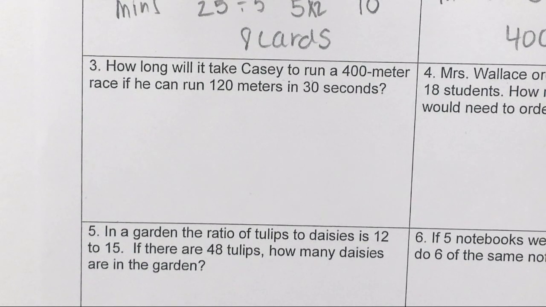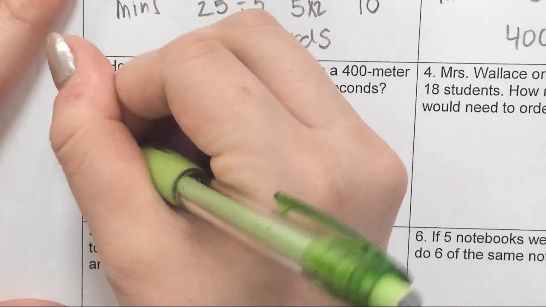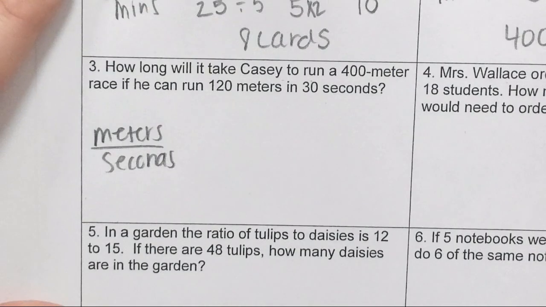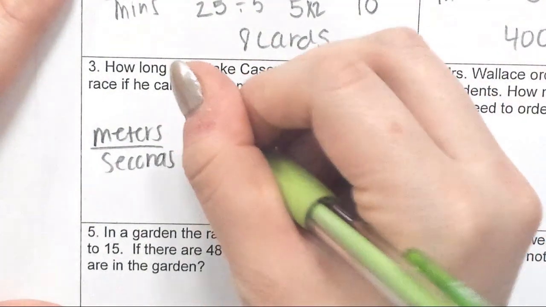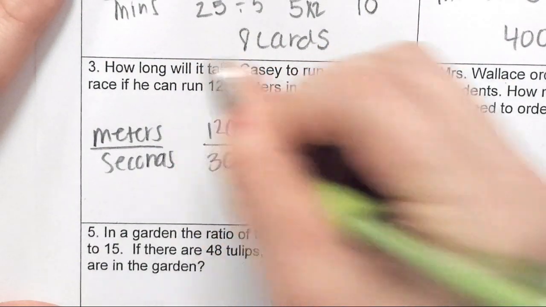So I'm going to first write the 120 meters in 30 seconds as a rate. And I see that that rate is given to me as meters to seconds. So my first thing I'm going to write is my fraction, meters to seconds. So now I know that all my fractions that I write here have to have meters on the top, seconds on the bottom. So 120 meters in 30 seconds.